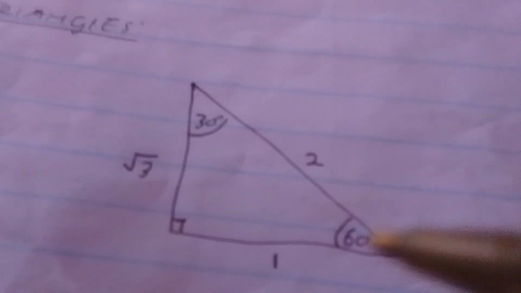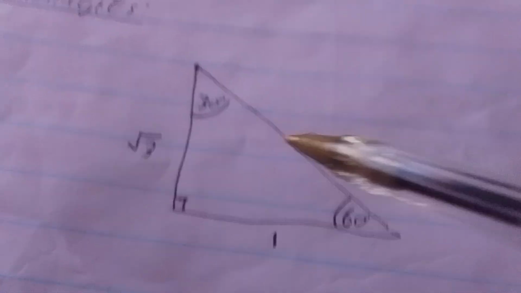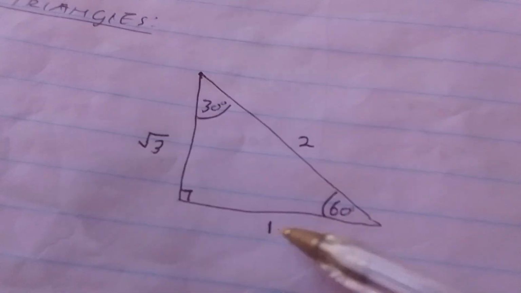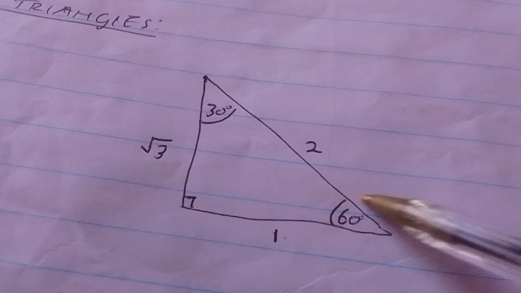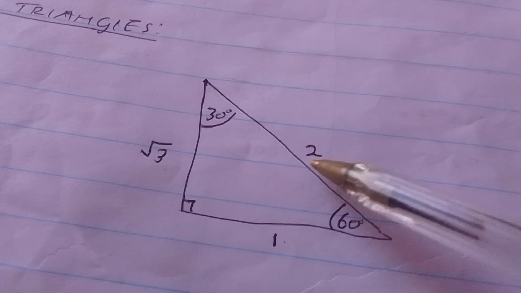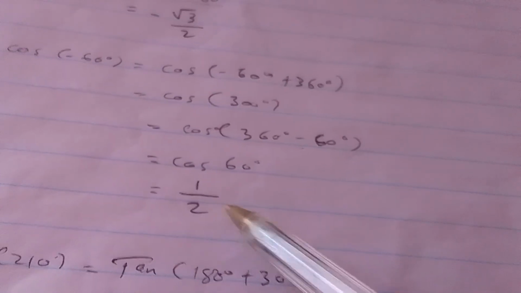Don't use your calculator. Cos is adjacent over hypotenuse. Our adjacent to 60 degrees is 1, and our hypotenuse is 2. So it's 1 over 2. That's your answer.